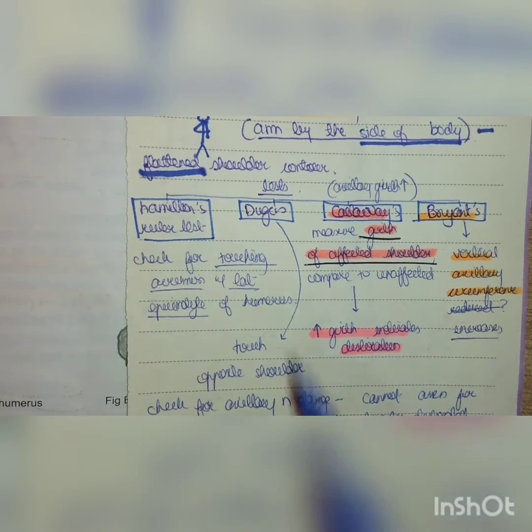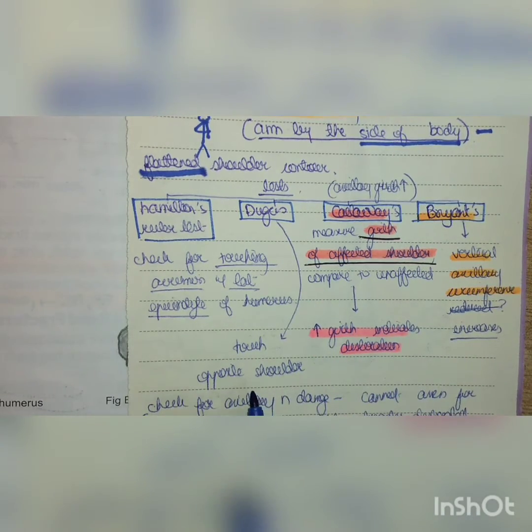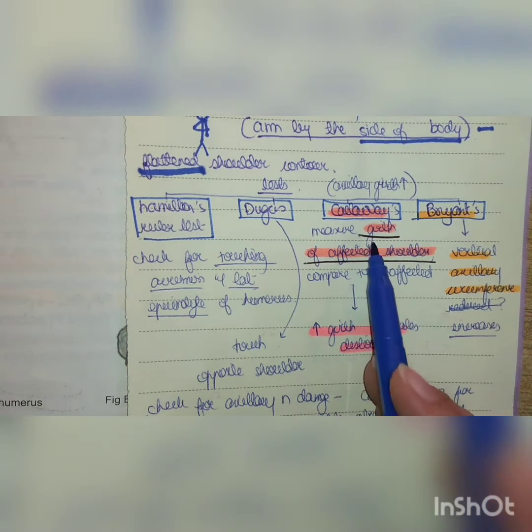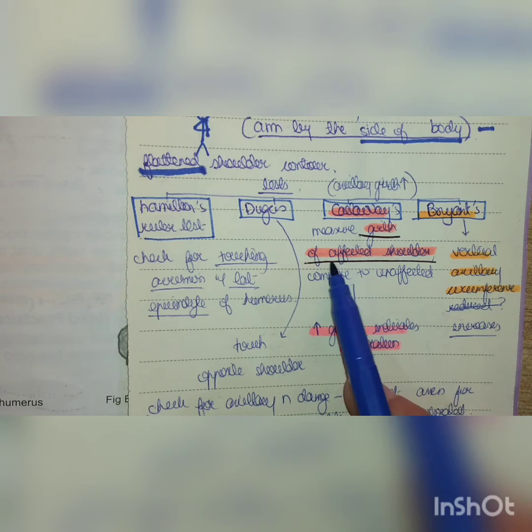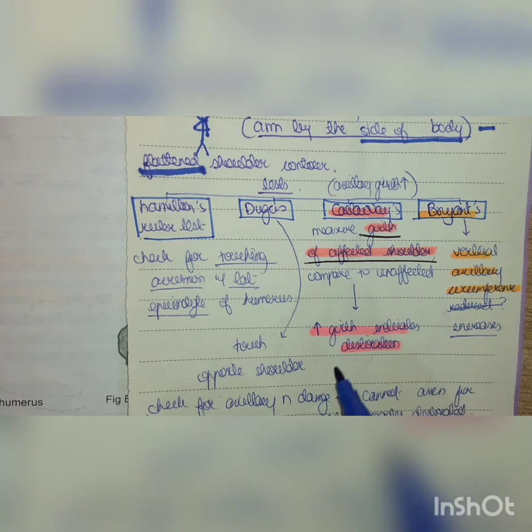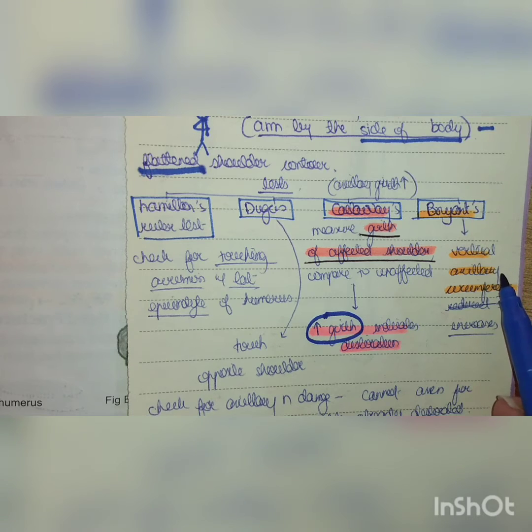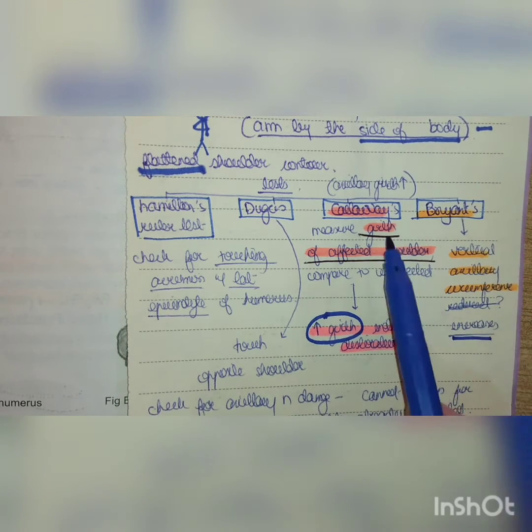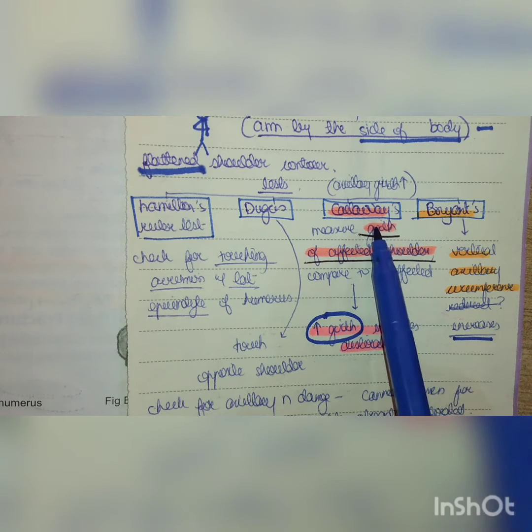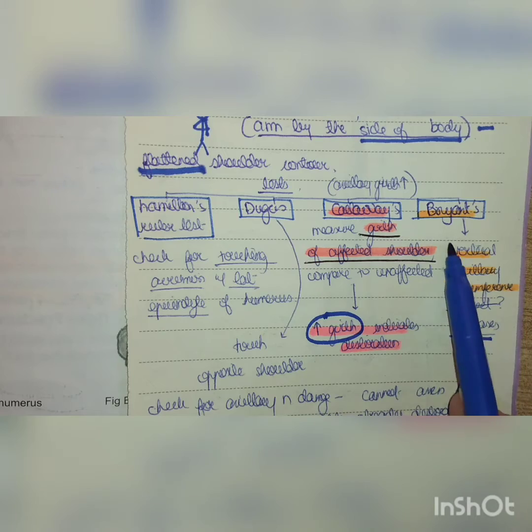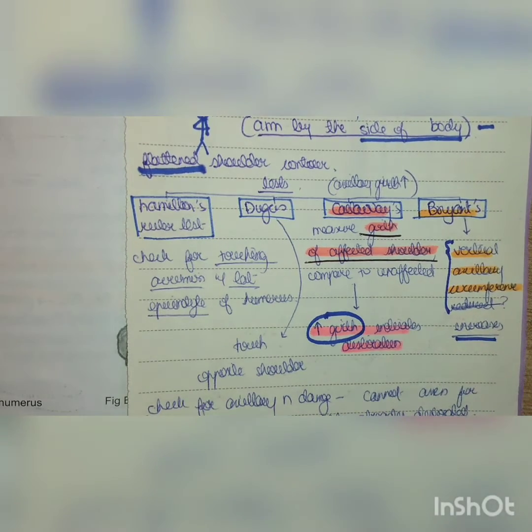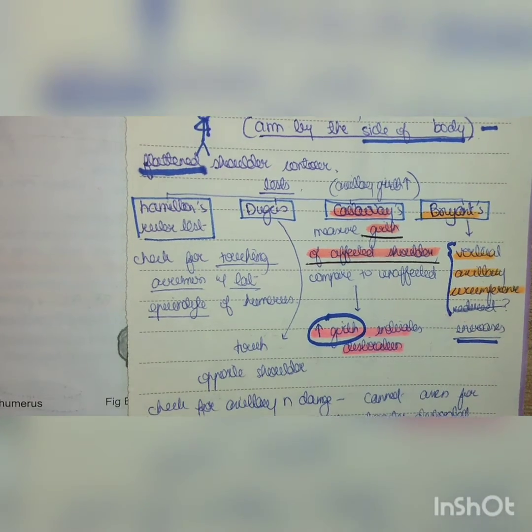Then we have the Dugas test, in which we ask the patient to touch the opposite shoulder, and he will not be able to touch it. In Callaway's test, you measure the girth of the affected shoulder, and it would be increased. In Bryant's test, we take the vertical axillary circumference, and it is also increased. Students often mix up Callaway's and Bryant's. In Callaway's we take the girth, and in Bryant's we take the vertical axillary circumference, and both of these are increased in anterior shoulder dislocation.